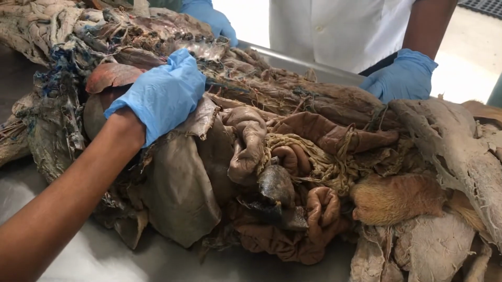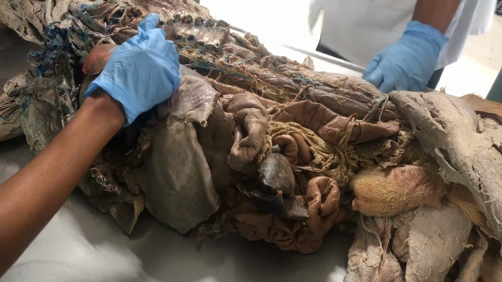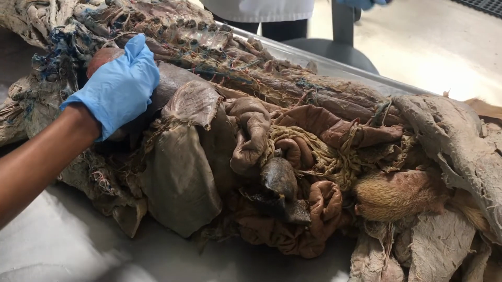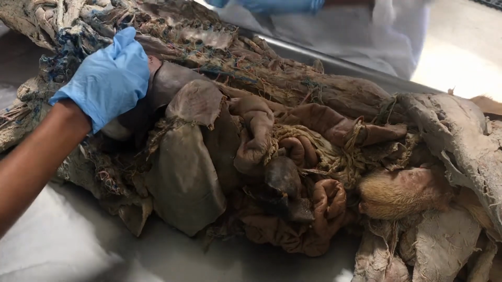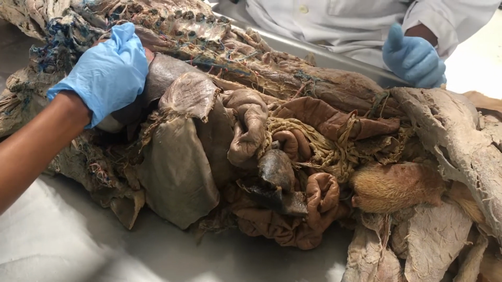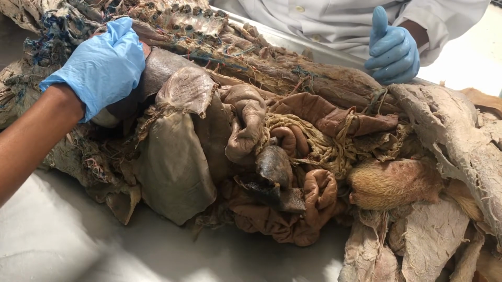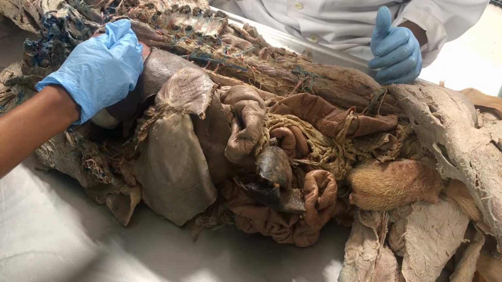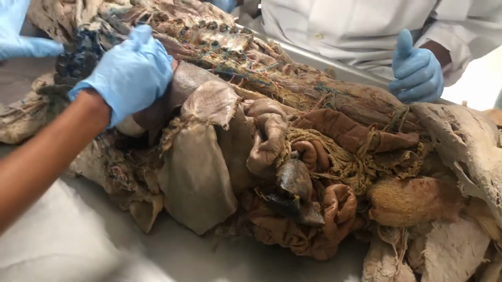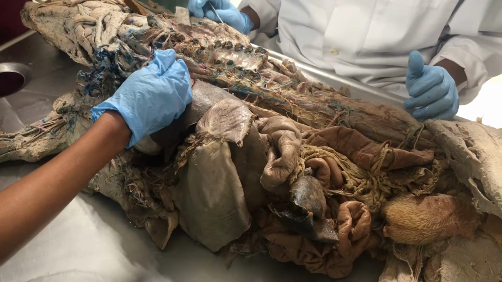Go ahead, continue. If you keep going up this way, this is the cervicothoracic ganglion. Is it prevertebral or paravertebral? It is prevertebral. Oh no, paravertebral. Remember, pre is closer to the spinal cord and para is to the side. So paravertebral. And this is the ansa subclavia.